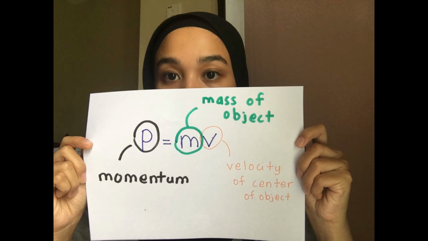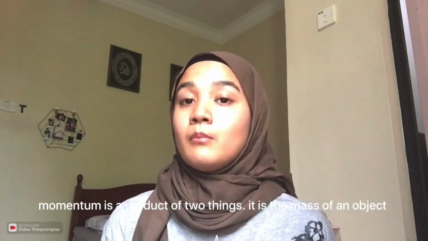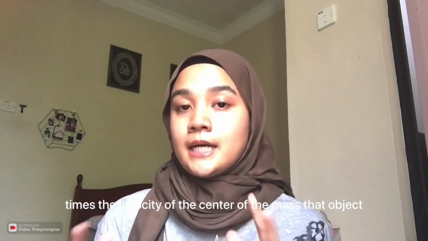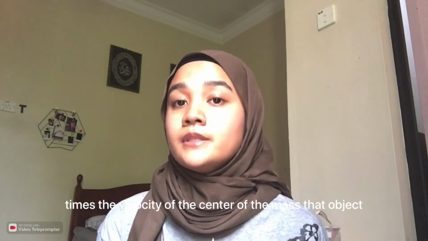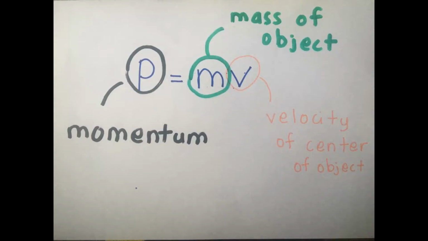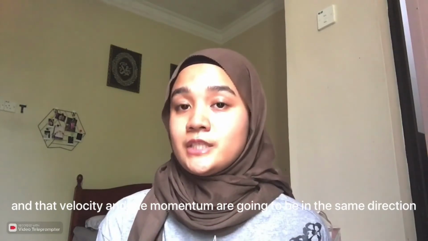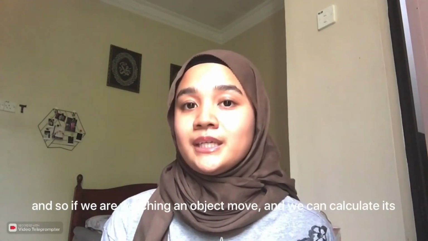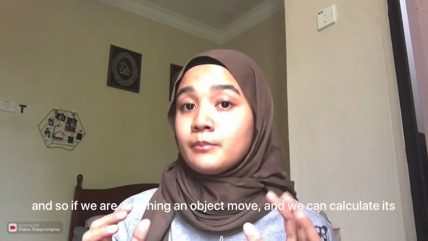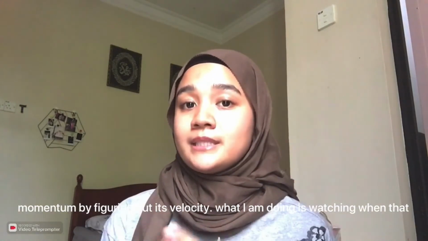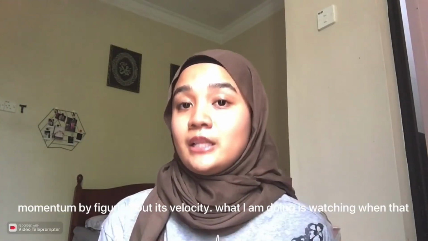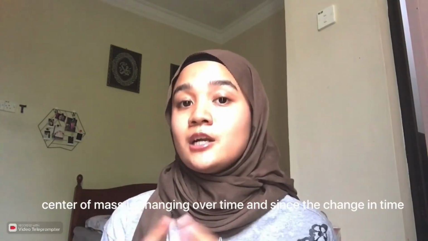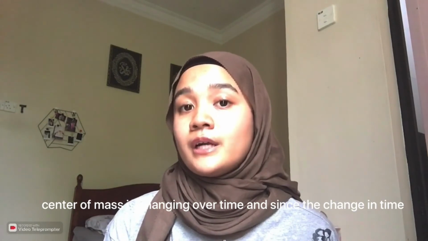This is the formula of the momentum. Momentum is a product of two things. It is the mass of an object times the velocity of the center of mass of that object. And that velocity and the momentum are going to be in the same direction. And so, if we are watching an object move, we can calculate its momentum by figuring out its velocity. What I am doing is watching when that center of mass is changing over time.